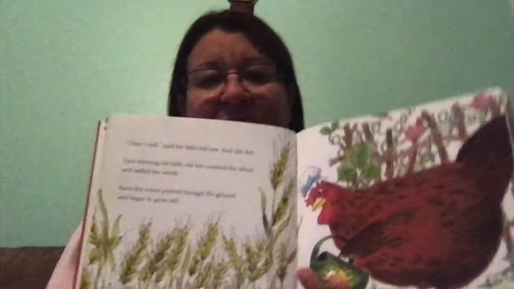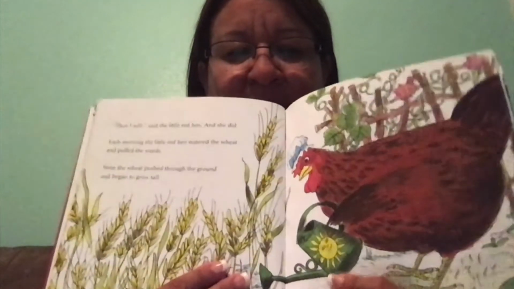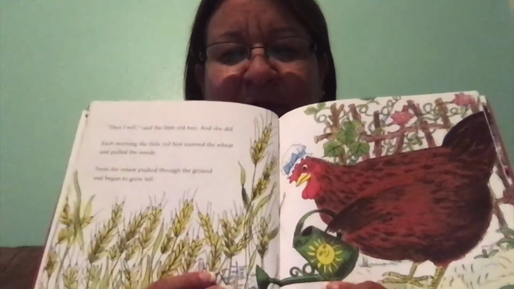Each morning the little red hen watered the wheat and pulled the weeds. Soon the wheat pushed through the ground and began to grow tall. So I can ask, what is the chicken doing? She's putting water on the wheat that she wants to grow. Then the wheat was ripe.